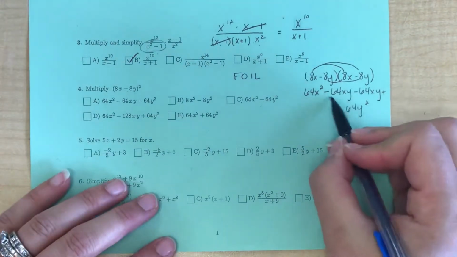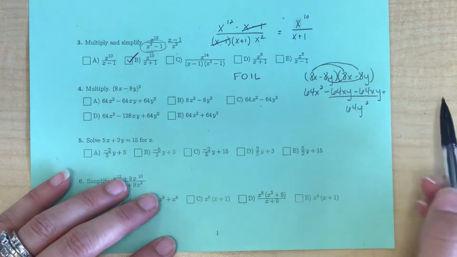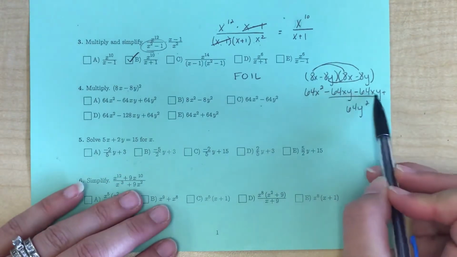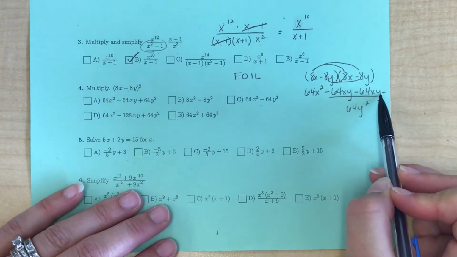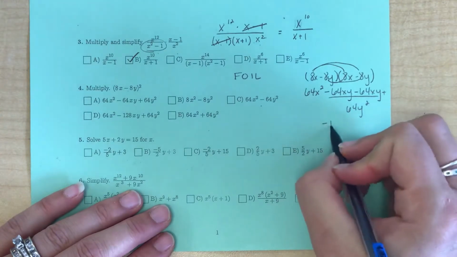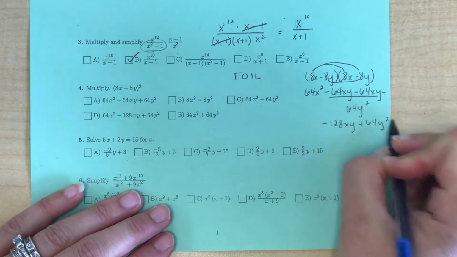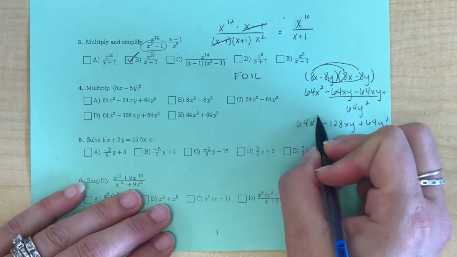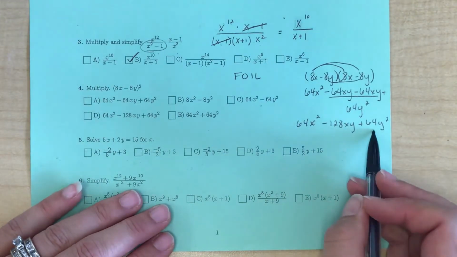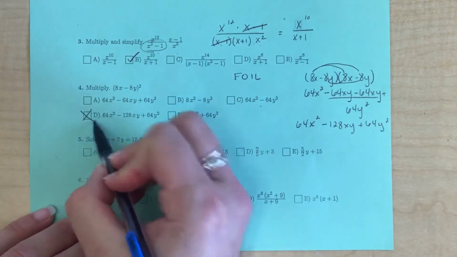These two in the middle are the exact same, so you can combine those. They both have just xy. So if I combine those, I get negative 128xy, and then we just keep everything else. You can't combine the other two because they're different terms. So here is the correct answer. D is your right answer.